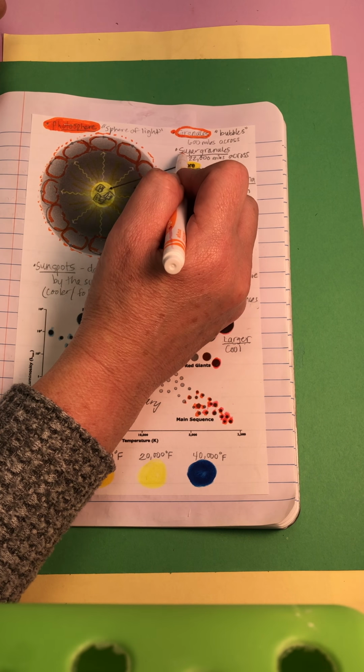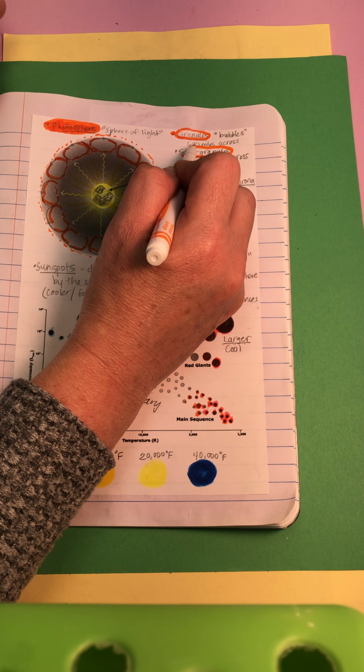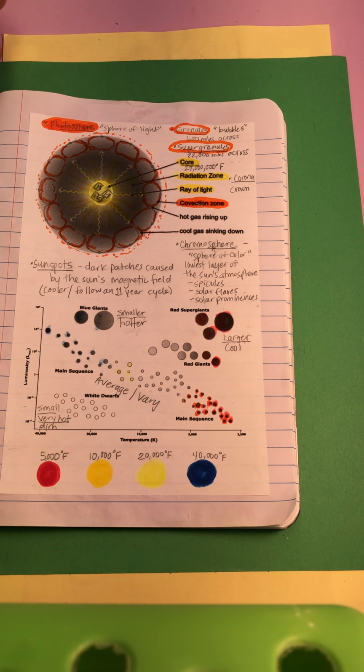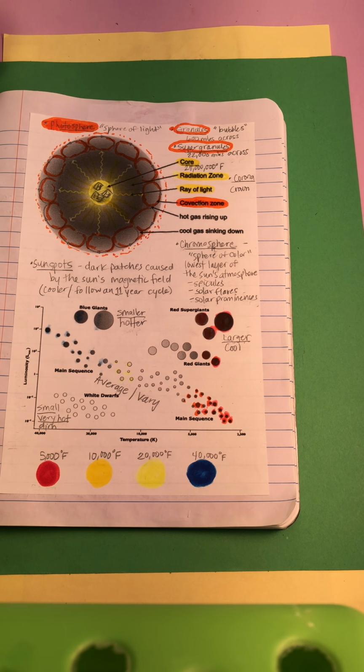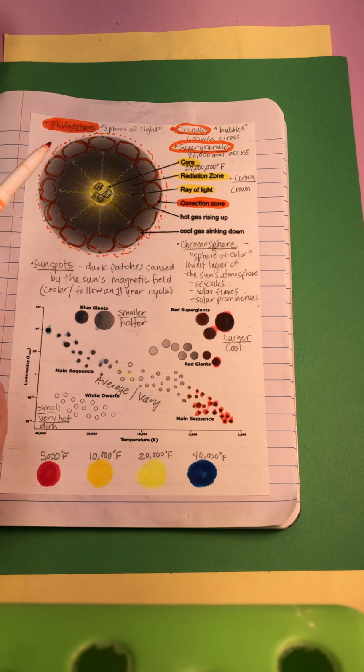But then there are also super granules, and these are bubbles that some of them are so big and they last longer than the bubbling of the little granules. The big super granules would be about 22,000 miles across. So that's super big compared to 600 miles across. The first one's only 600 miles across. This one's 22,000 miles across. So these are some super bubbles, right?